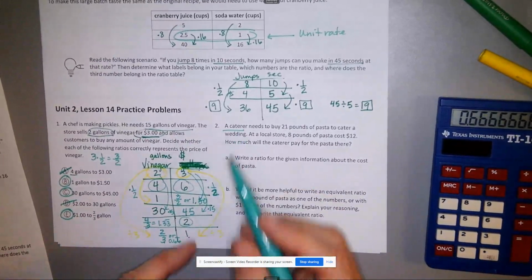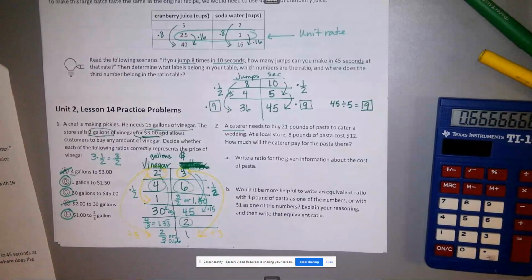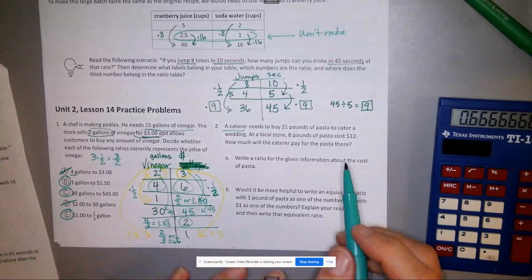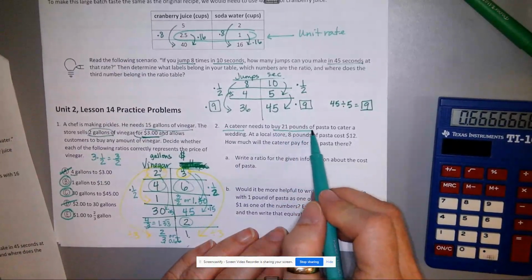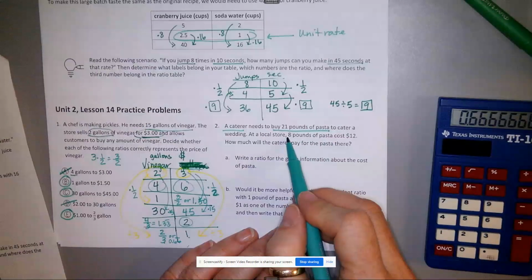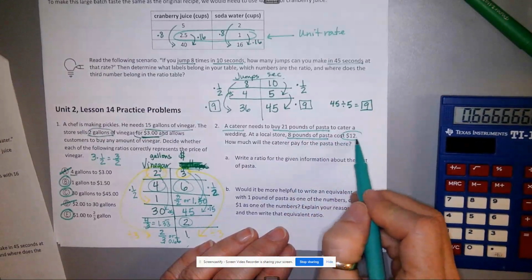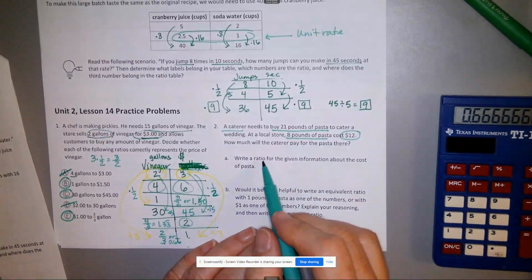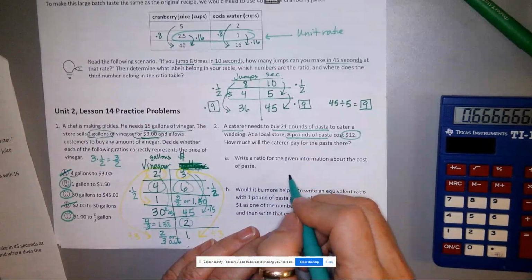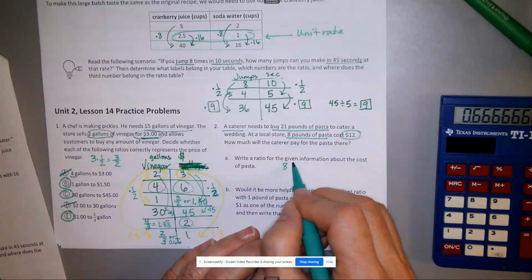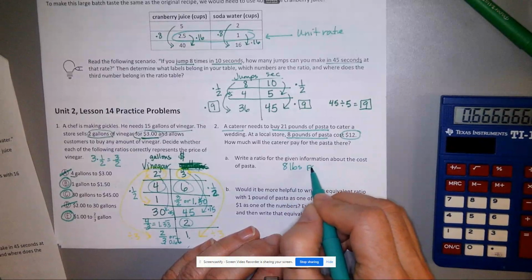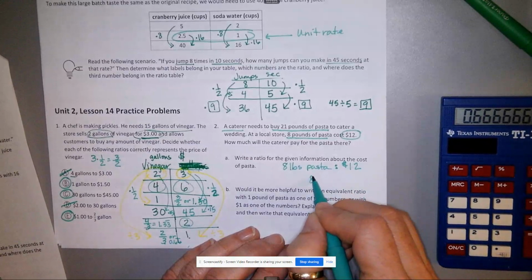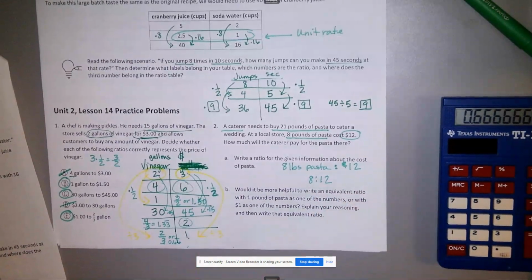All right. Caterer. Now, some of you might not know what a caterer is. They're the people that make the food for an event, like a wedding or an anniversary or a big party, something like that. They want 21 pounds of pasta. The store sells 8 pounds of pasta for $12. How much will the caterer pay? Well, what is our ratio? Our ratio is 8 pounds of pasta to $12, or 8 to 12.